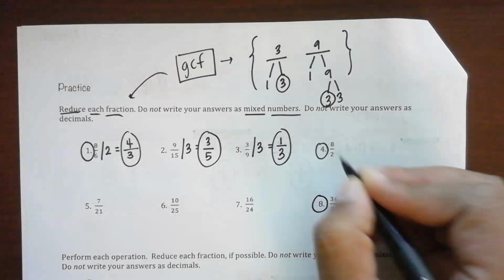What'd y'all get? What'd y'all get? Can this be simplified any further? How can I check this quickly in the calculator? And then what do I need to do? Not second, just math. 1, enter, right? Did it give you anything different? So is this fully simplified? Yep. Any questions there? Everybody good?